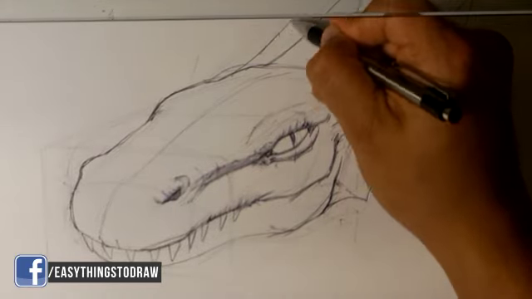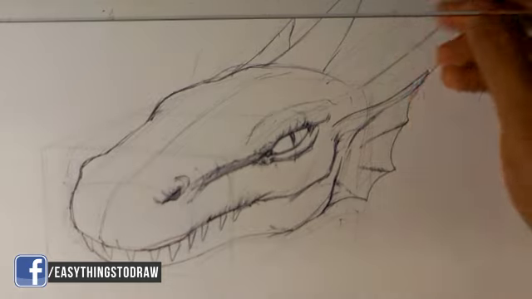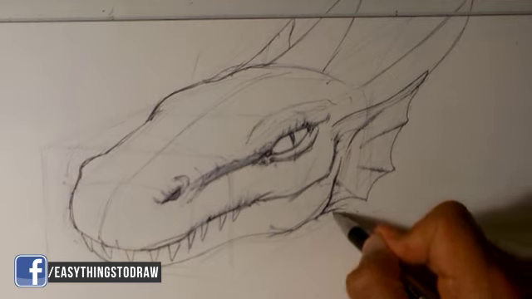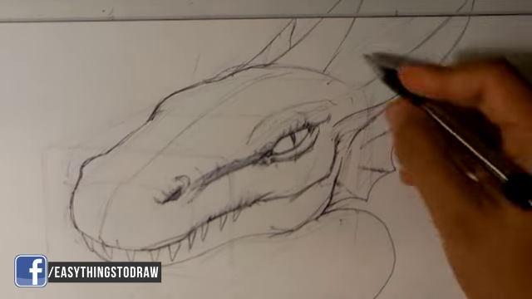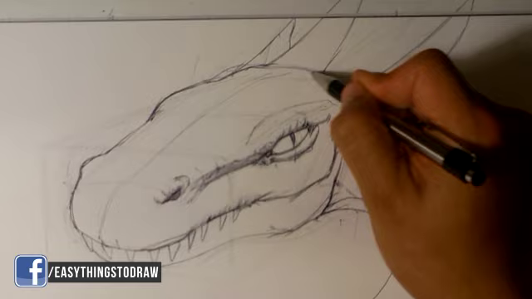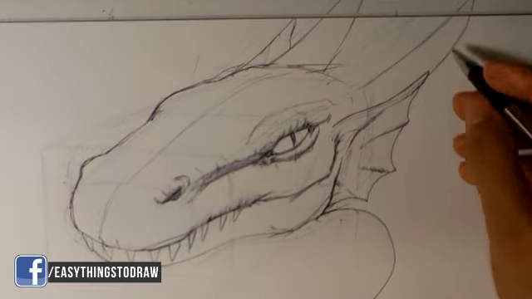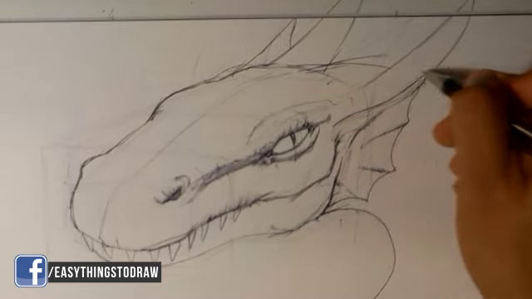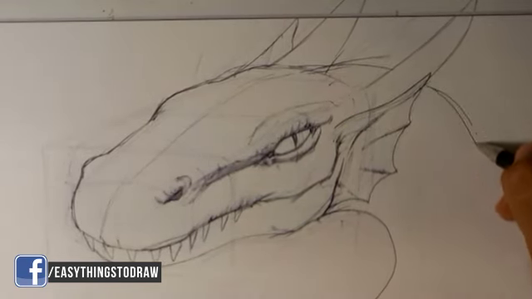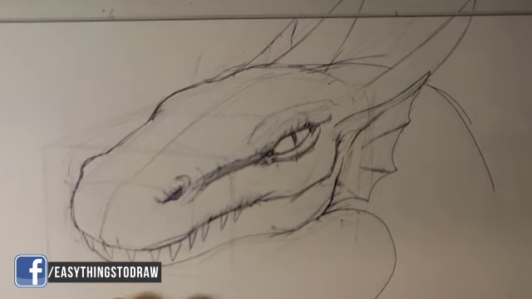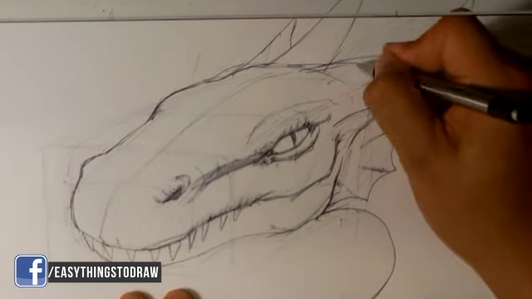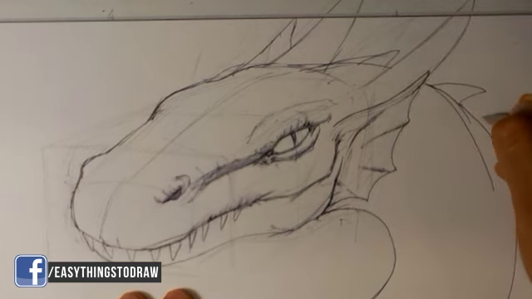Mirror that fin over there, the opposite side. Neck. Let me see. Neck has to be a little bigger. Spikes coming out the back of it.